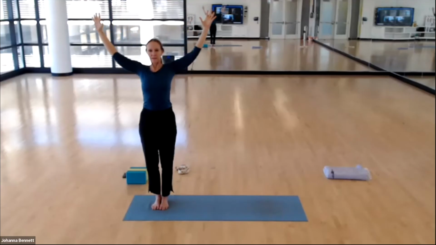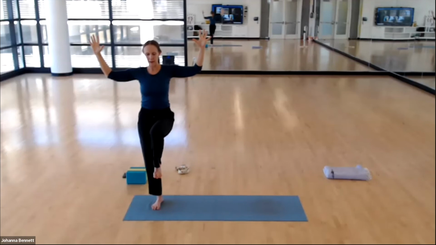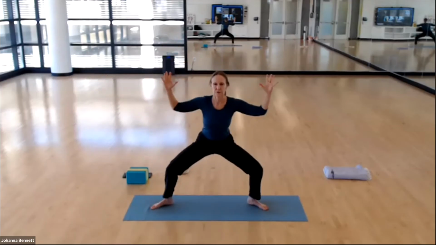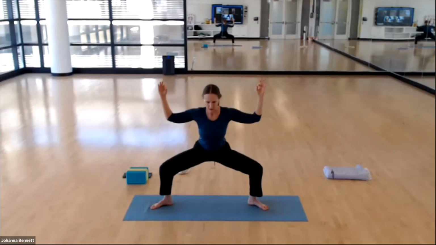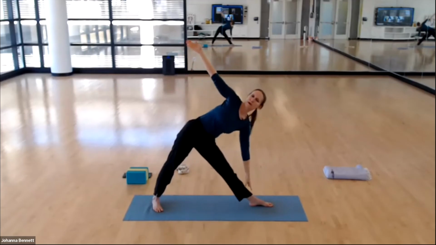And now bring the hands down a little bit. Lift your left leg up, balance. And then step really wide. Turn the toes out. Good. Come back into the baby pose. Inhale, come up. Now turn your right toes in, left leg out, come into triangle pose.